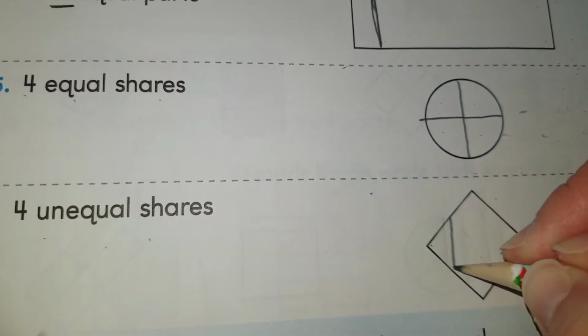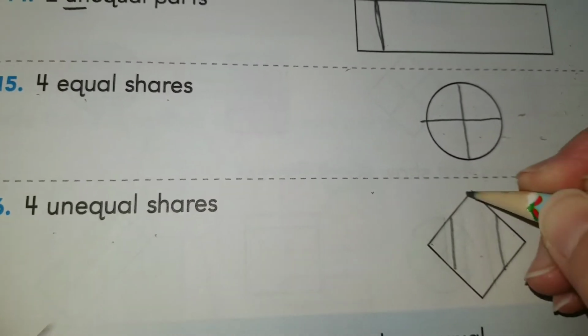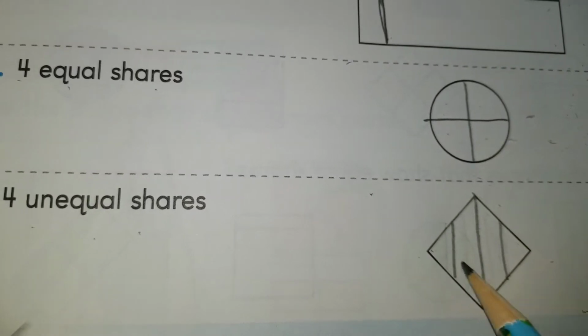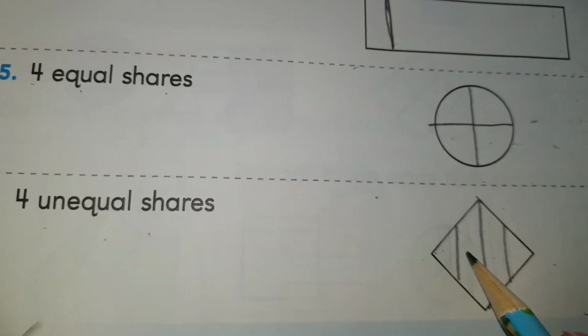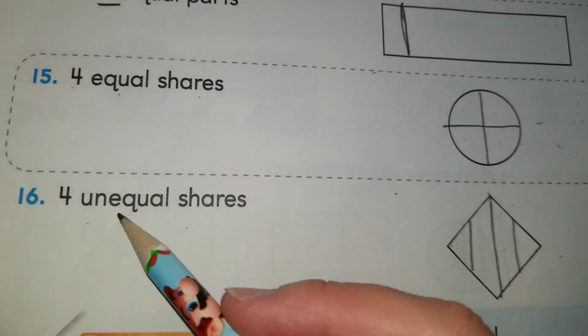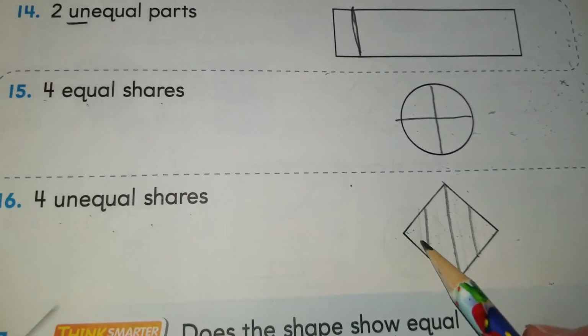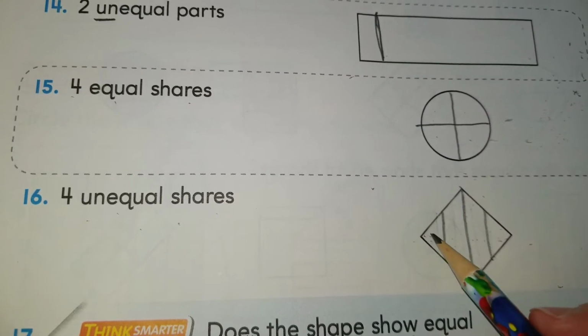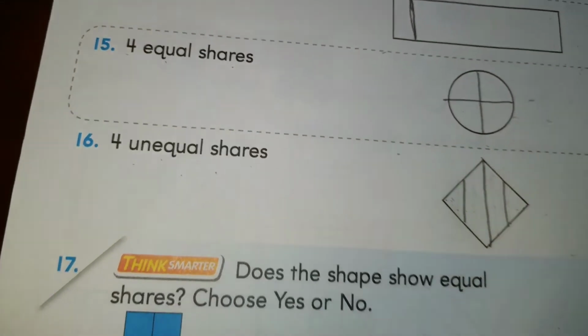Or we just draw one more line, right? So how about if we go like this, and then one line right here in the middle? And you see, these 2 triangles are different from these 2. And we have 1, 2, 3, and 4 unequal shares, because these 2 are unequal to these 2. No son iguales. Los triángulos no son iguales que estos de aquí.